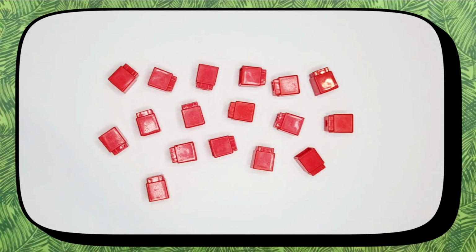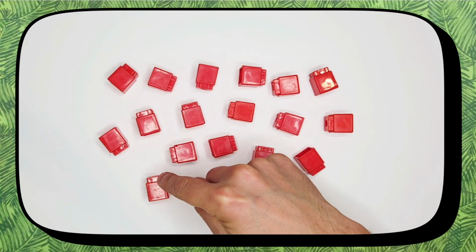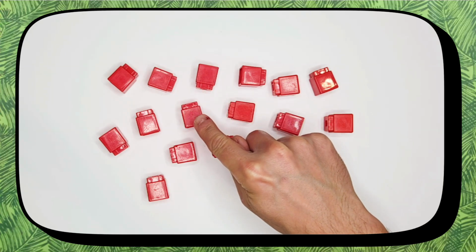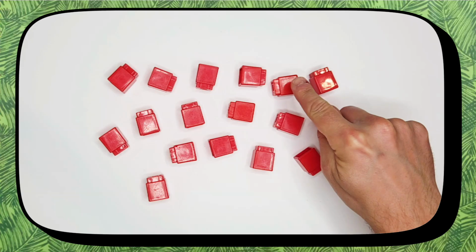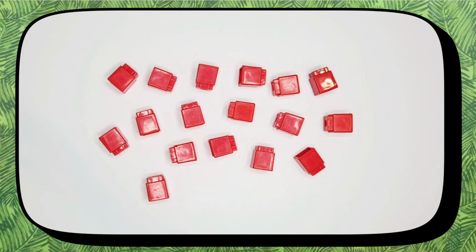It's time to explore with our 17 objects. Have you got yours close by? Pause it here and come back with your objects. If you're watching first, then join me as we count my connecting cubes. Let's check we have 17 cubes. 1, 2, 3, 4, 5, 6, 7, 8, 9, 10, 11, 12, 13, 14, 15, 16, 17.